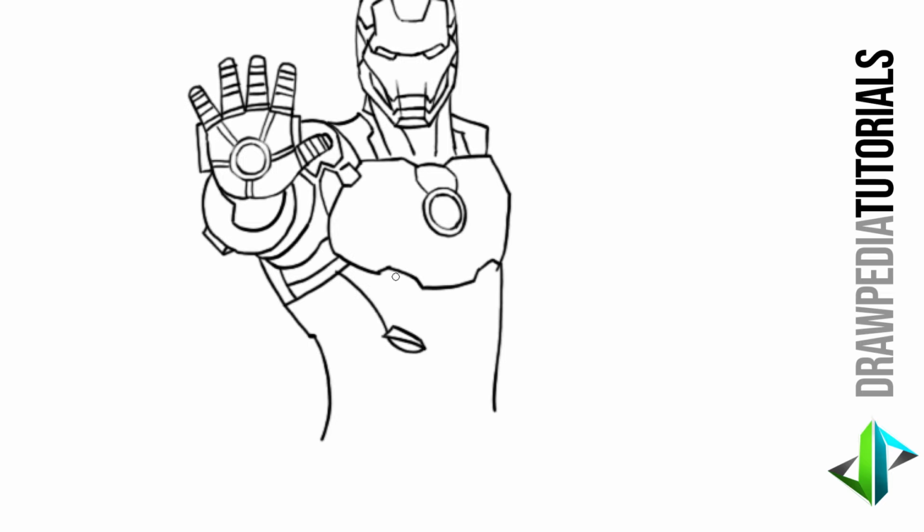And I'm gonna copy this set of shapes at this upper point right here, and slightly bigger. And another one with a smaller size at this lower point right here.